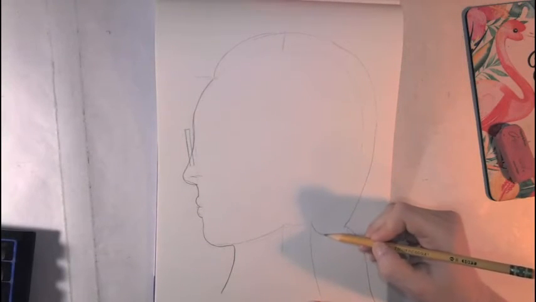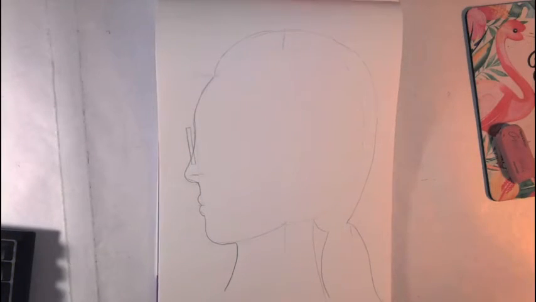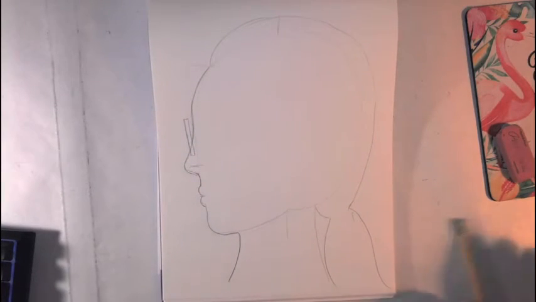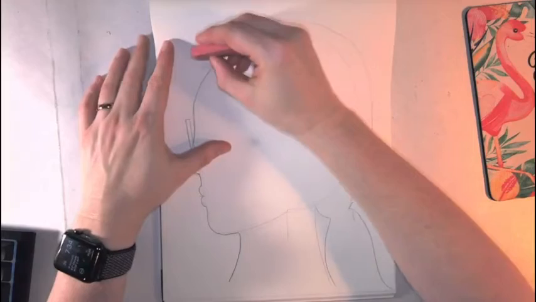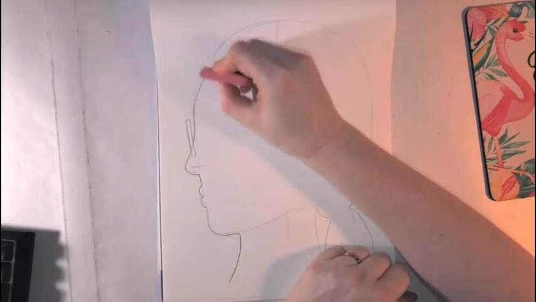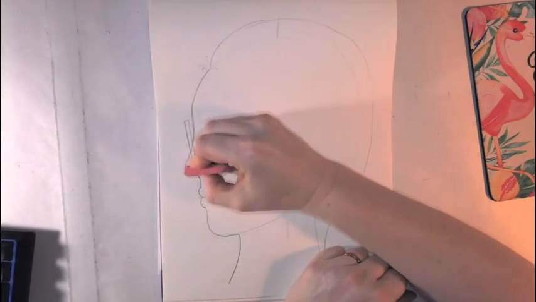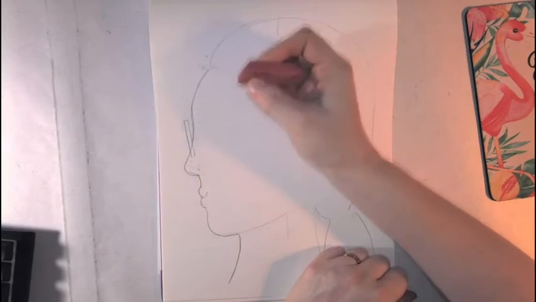So, draw my ponytail. Now I get rid of any of these extra lines and things that we don't need anymore. So these are all guidelines. That can go away, that can go away.